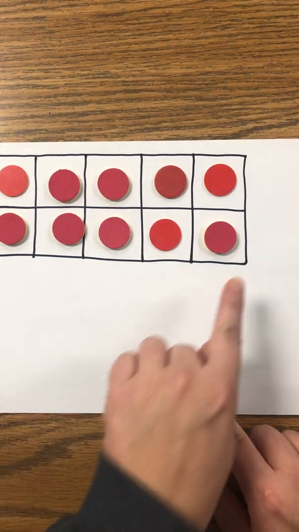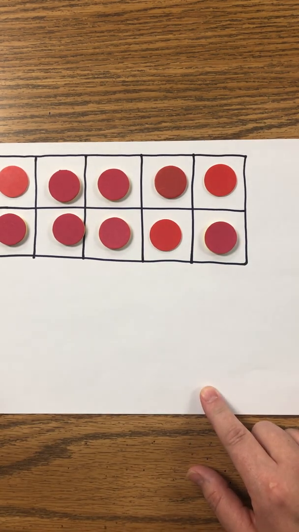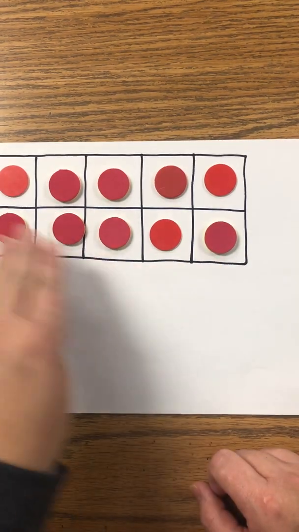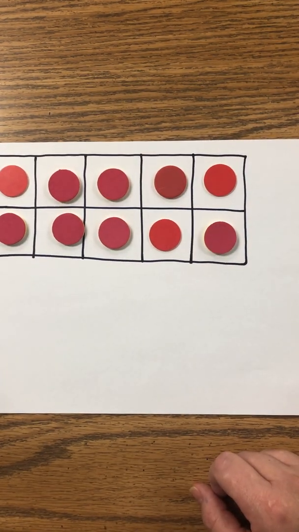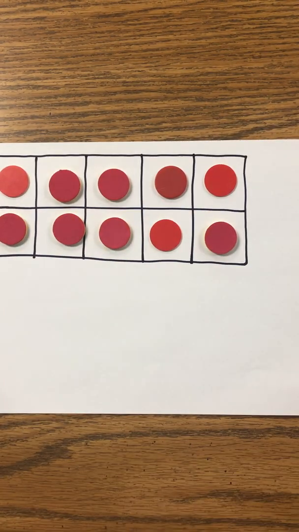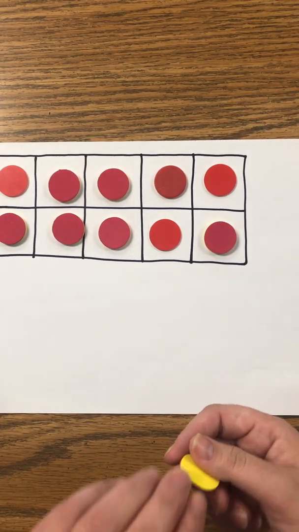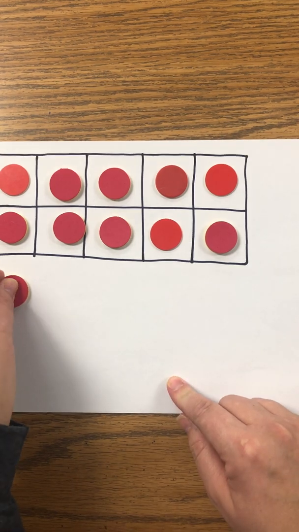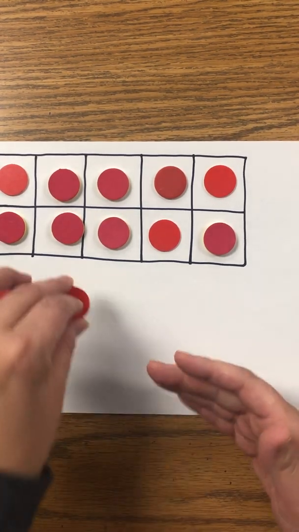Now, once I fill up this tens frame, how much is that? How many does that represent? It represents 10, but I'm not finished. I still have some other counters in my hand, so I'm going to lay those down below that.